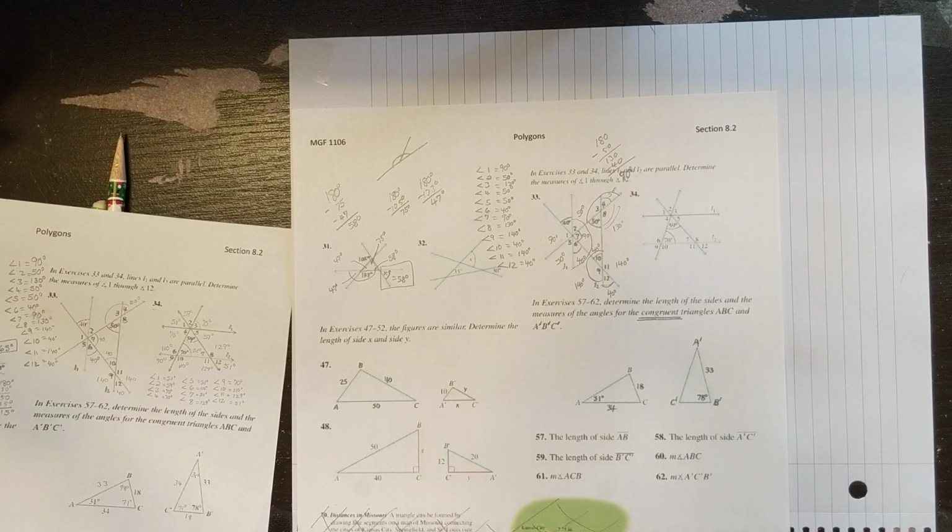And so you can just pick your way through each of those to figure out what is going to equal what, using your knowledge of supplementary angles and vertical angles and adding up the angles of a triangle. Okay.